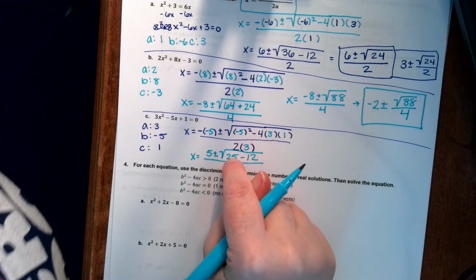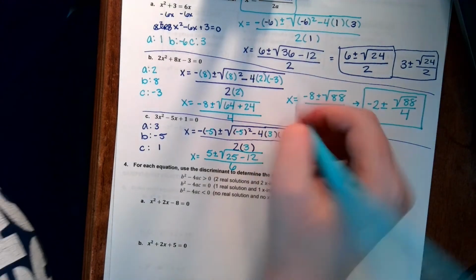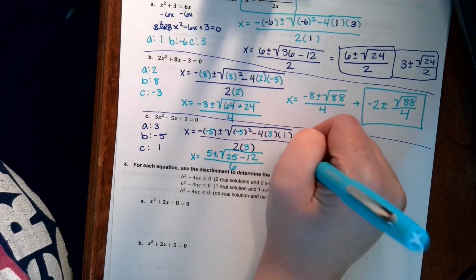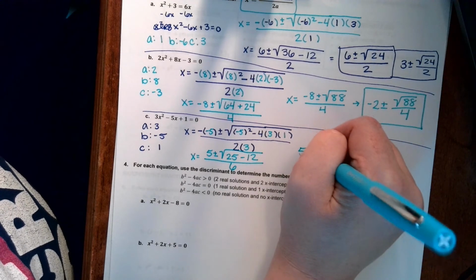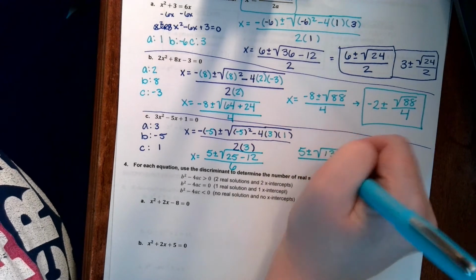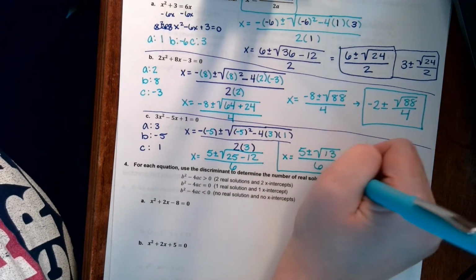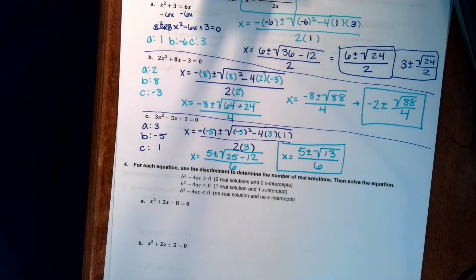Okay, 25 minus 12 is 13. So this is 5 plus or minus the square root of 13 over 6. And this does not simplify, so you can leave this as is.